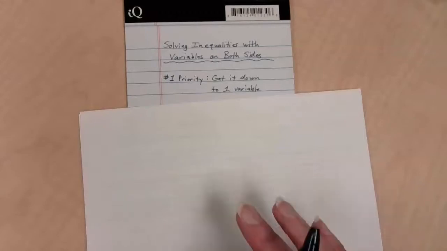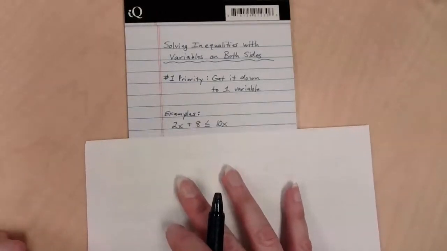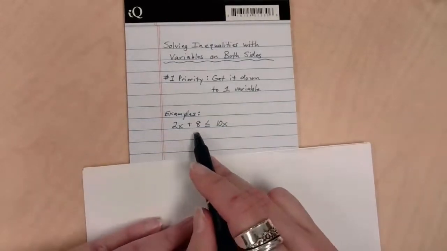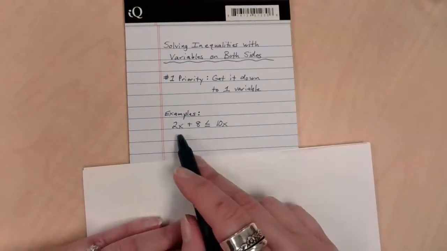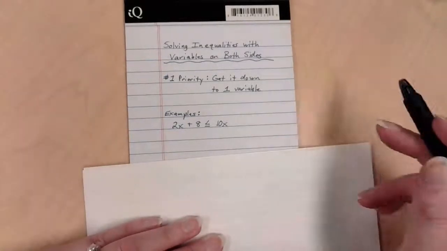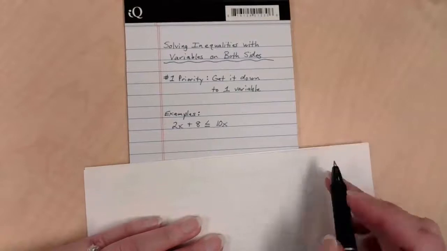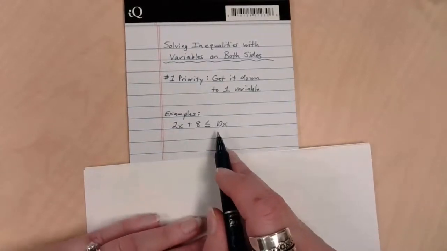I'm just going to walk you through two examples today, because really this takes practice more than anything else. First example: 2x plus 8 is less than or equal to 10x. Notice I have a 2x here and a 10x here. It's on both sides, whatever shall I do? Well, I need one of these to go away. Either the 2x has to go away or the 10x has to go away.